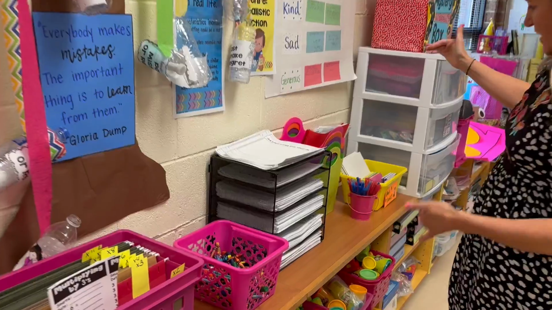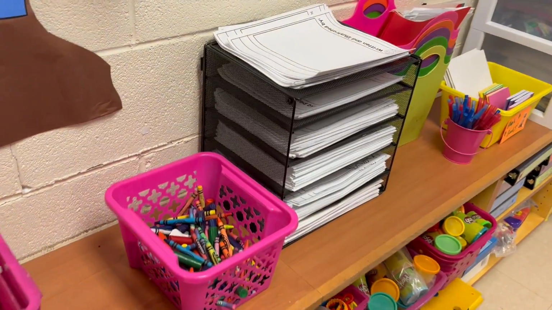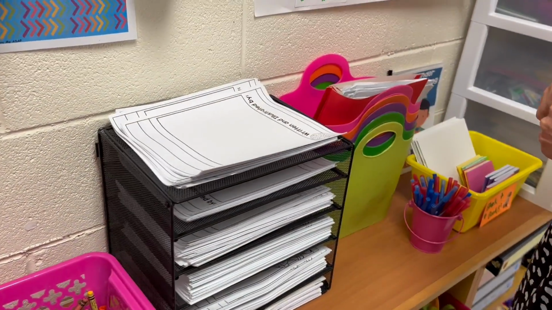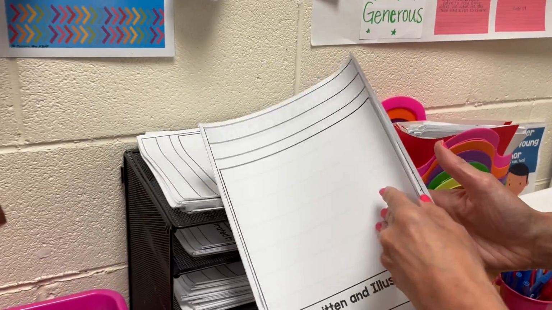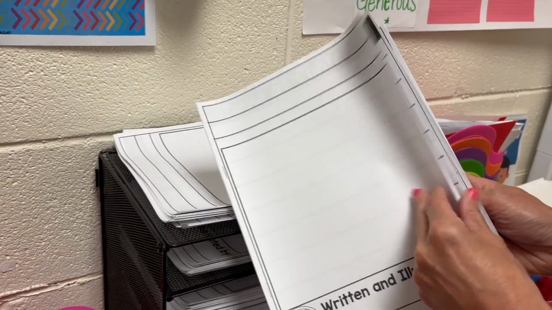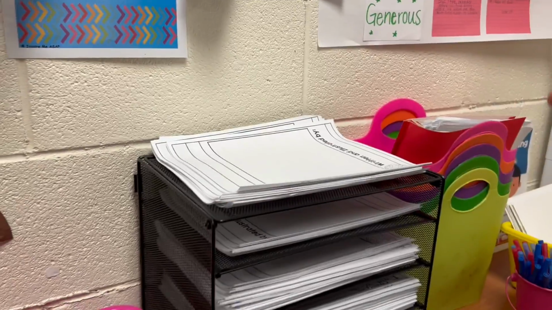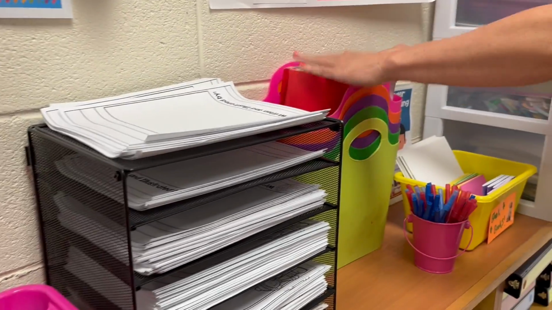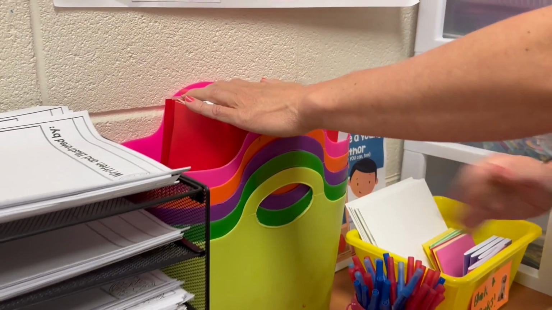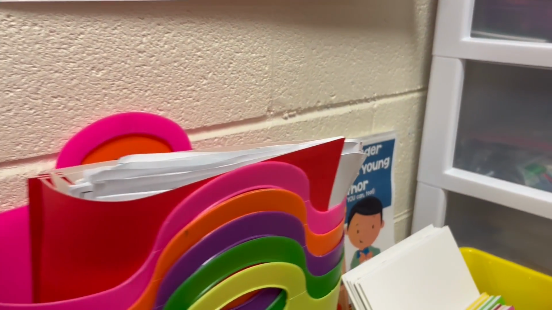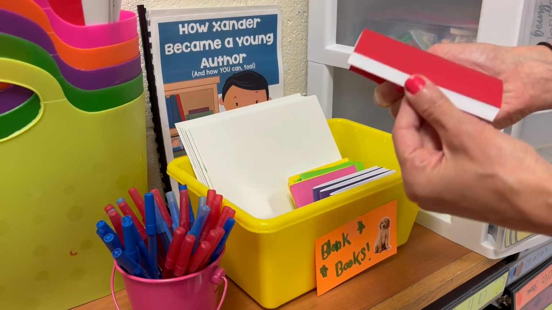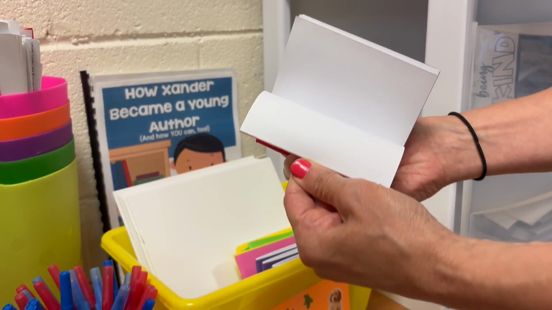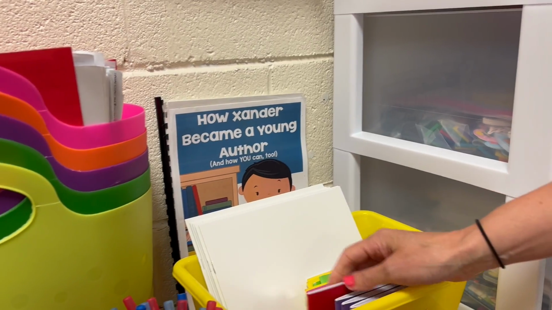In this section, we have our writing resources and writing tools that we use for our writing workshop lessons. Students can choose during their independent writing time to take one of the blank books and start from scratch on what they would like to write. They have their writing folders in here, organized by tables. And then we also have some blank books that they can, again, purchase with some of the money that they have earned for their classroom job.